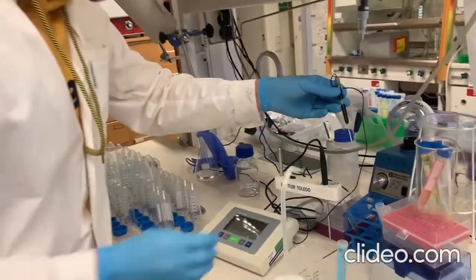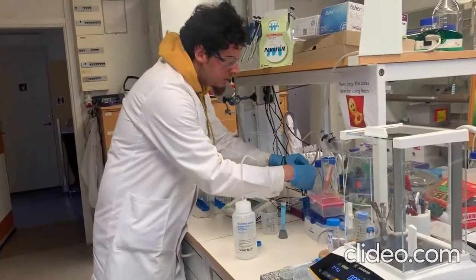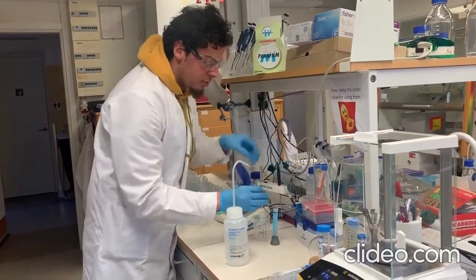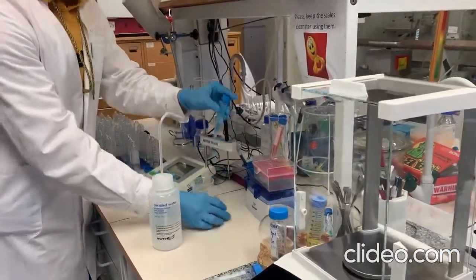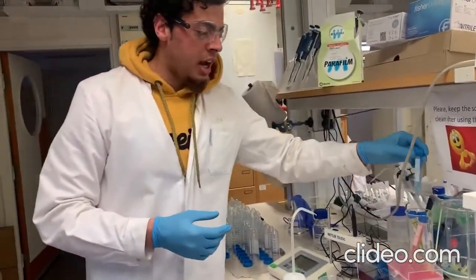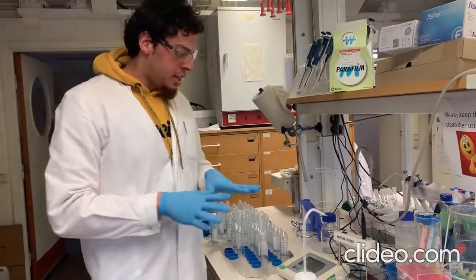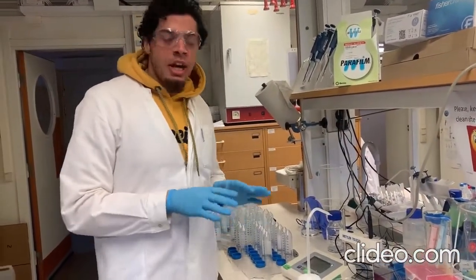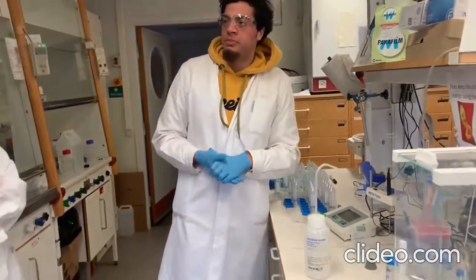You rinse it, put it back to the storage solution, and then you close your buffer. The most important thing that you need to make sure is that your buffers are fresh and not expired, so they can give you a really good measurement. Now the pH meter is calibrated and it's ready to be used to measure different samples that you want.